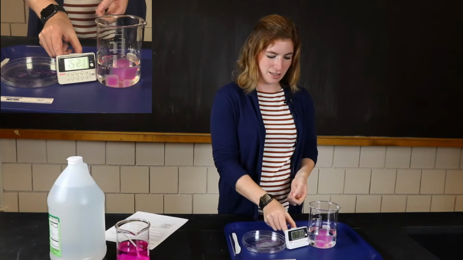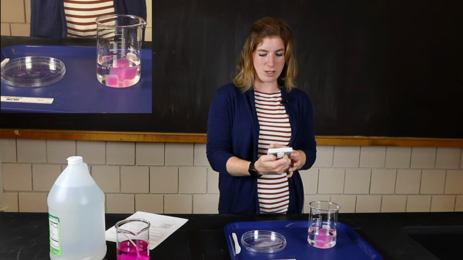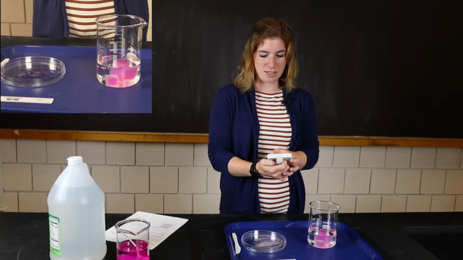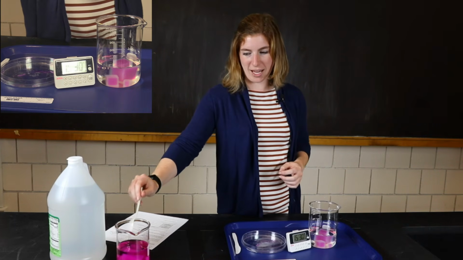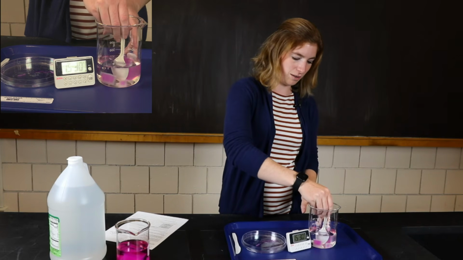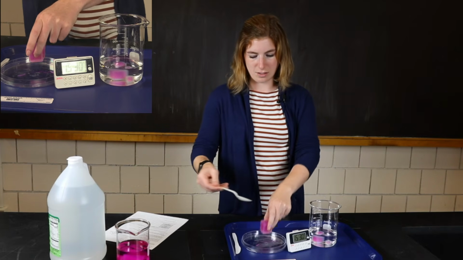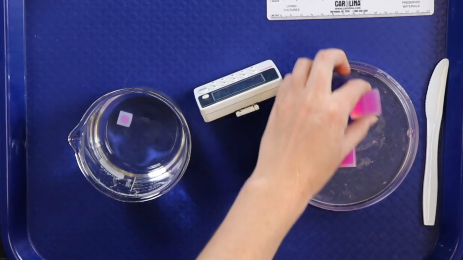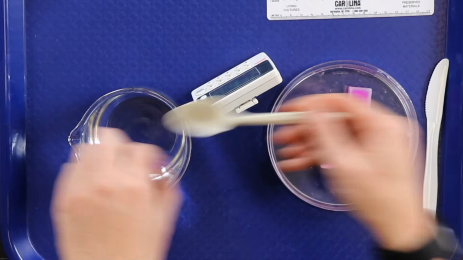All right, so we have let our timer run, and I'm going to stop it at 15 minutes and 30 seconds. So that's now. And now what I need to do is take my cubes out of the vinegar so that they stop diffusing. I'm going to take all my cubes out. It's just vinegar, so I don't mind touching it. It's not like a strong chemical.